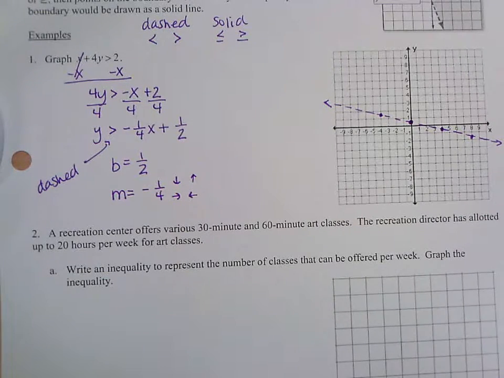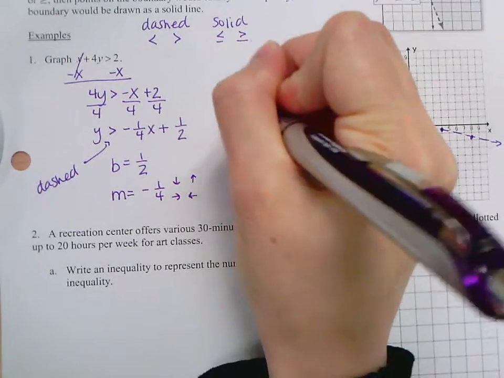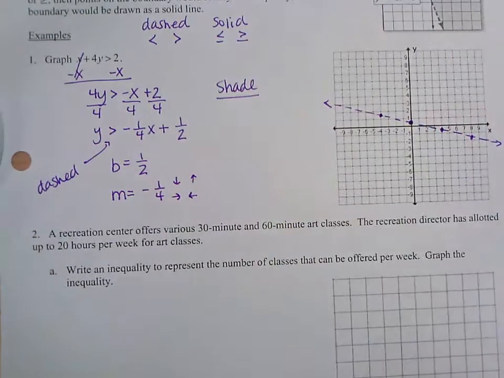Anyone remember how to determine where to shade then? So we need to shade one of the two sides. Anyone remember how you determine which side to shade? Hannah?